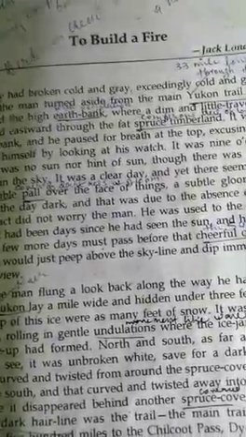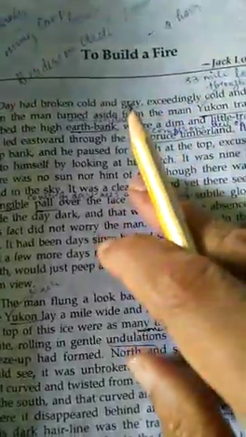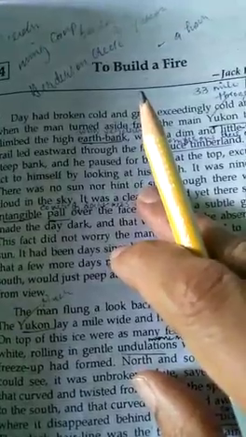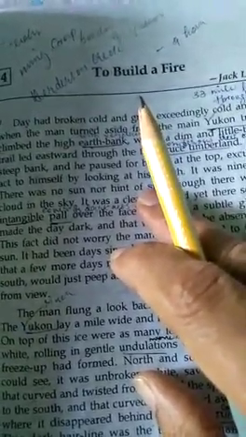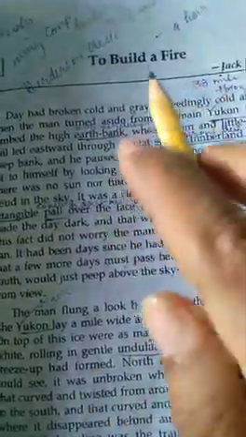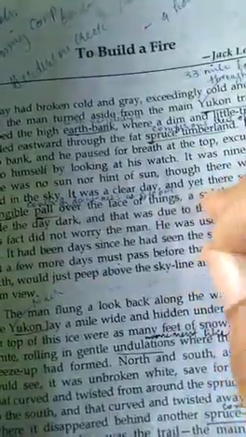My dear students, in English literature, we have already completed two poems, that is, The Darkling Thrush and The Birches. And today we are going to deal with a short story, the fourth short story, named To Build a Fire by Jack London. It's quite a long story.